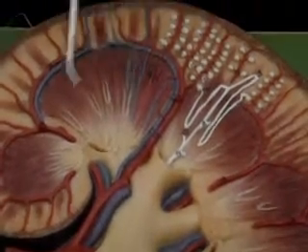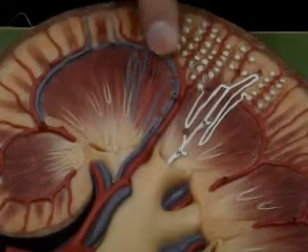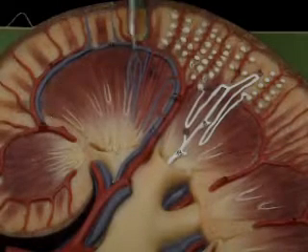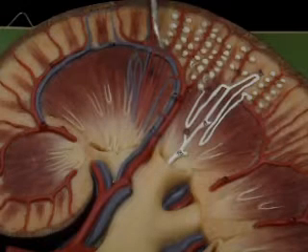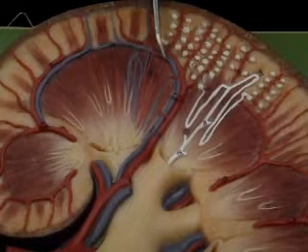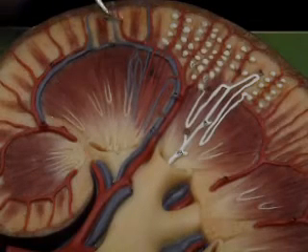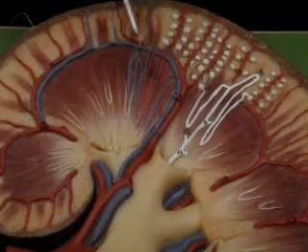Coming up here, this is a pyramid, and you're seeing that these blood vessels are above the pyramid. As I like to say, they arc over the pyramid. So the red is the arcuate artery, the blue is the arcuate vein. They are between the pyramids and the cortex. So arcuate artery, arcuate vein.